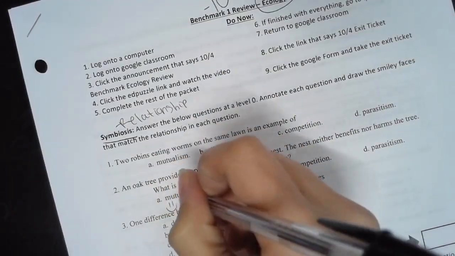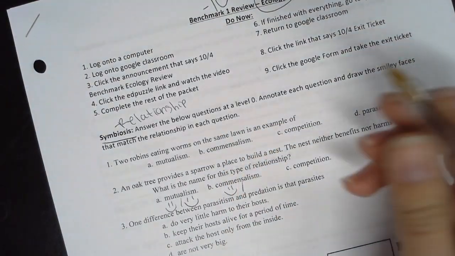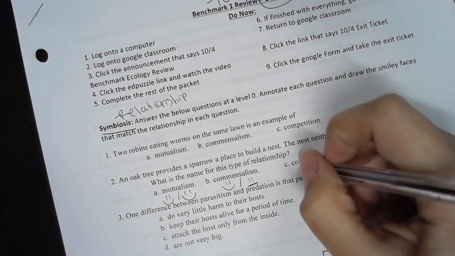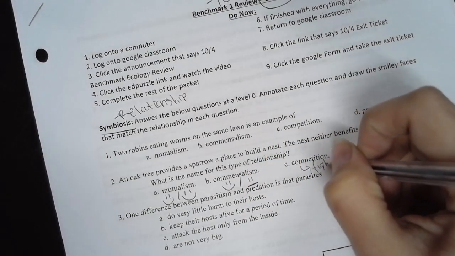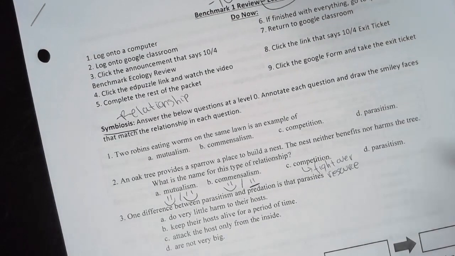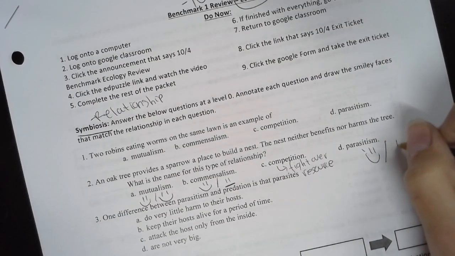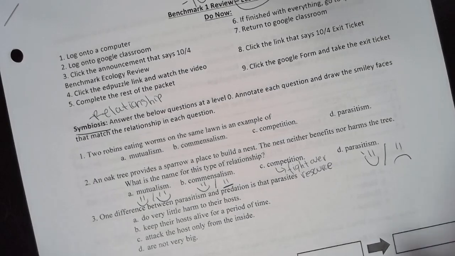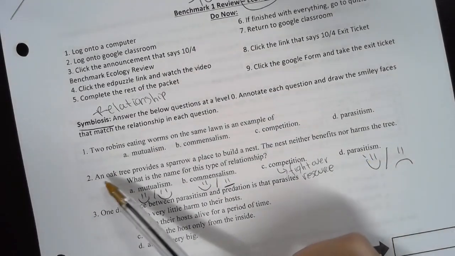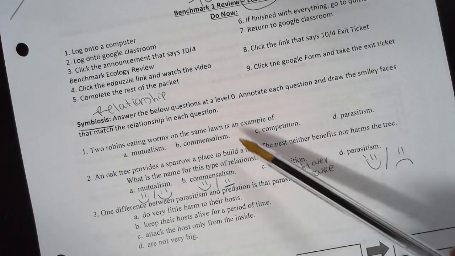Mutualism is when both organisms are benefiting. Commensalism is when one organism is happy and the other one doesn't care. Competition is when they're fighting over a resource. Fight over resource. I know that's not really a smiley face, but just go with it. All right, parasitism is that one is super happy and the one is super sad because it has a parasite feeding off of all of its nutrients and it puts anyone in a bad mood. So when I read through it, I'm going to just put smiley faces or whatever it is and then match it to my answer choice.